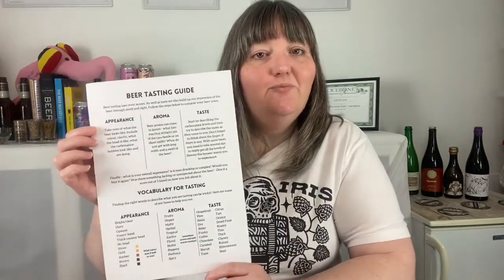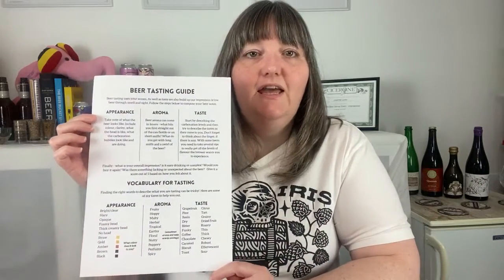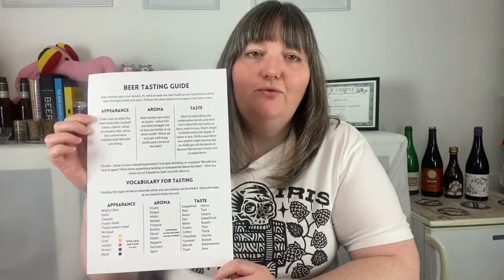Finally, in the Love Beer Learning beer tasting party kit, you get a printable guide that everyone can have in front of them while they're completing their tasting. It includes instructions on how to taste the beer and some vocabulary to help them with their beer review. If you are doing this virtually, you could send the printables via email to the people who are participating, along with a virtual meeting link, and they can print them at home themselves.